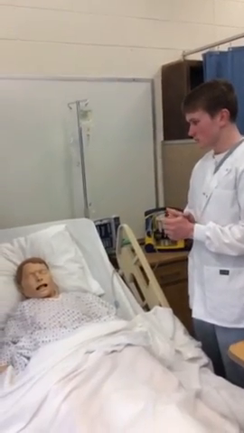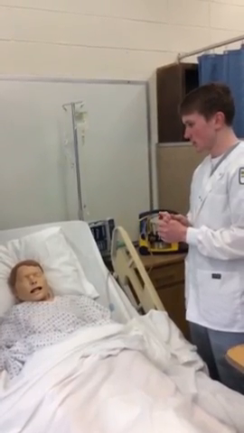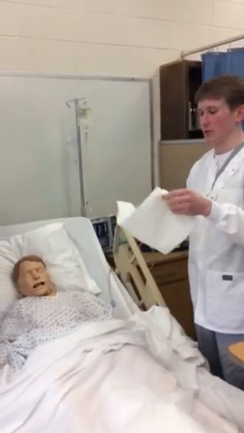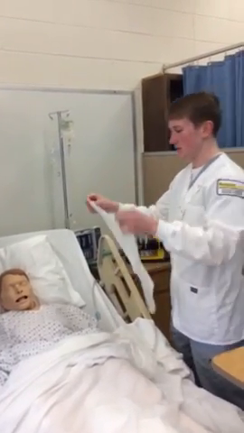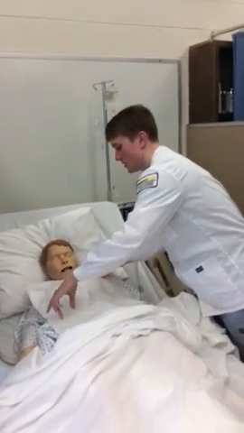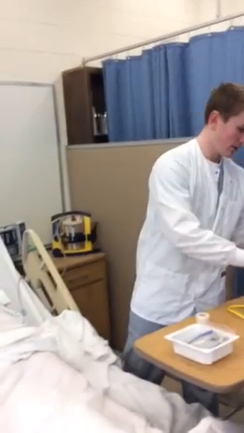And then drape their chest with a disposable pad or towel. Just got the disposable pad for now. And now I'm going to don my gloves.